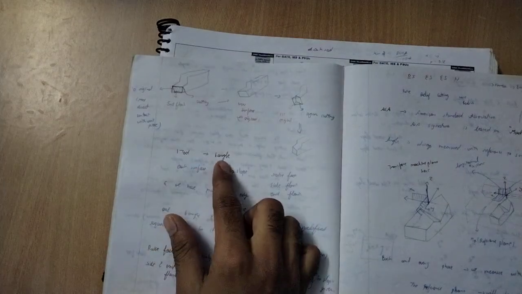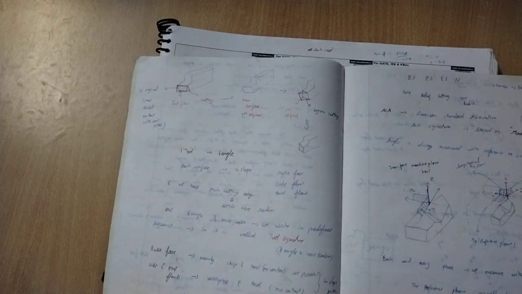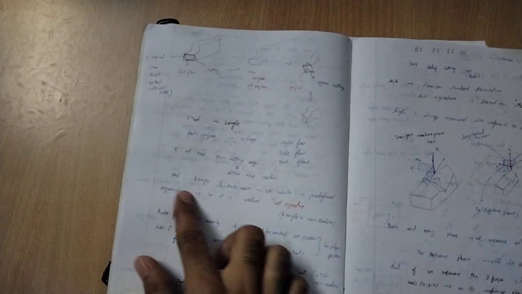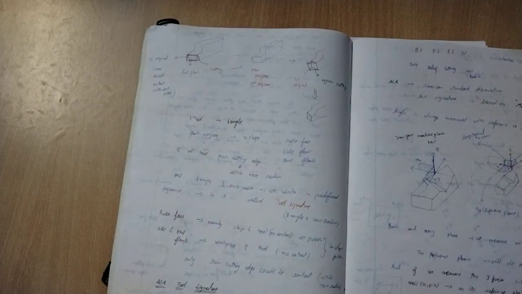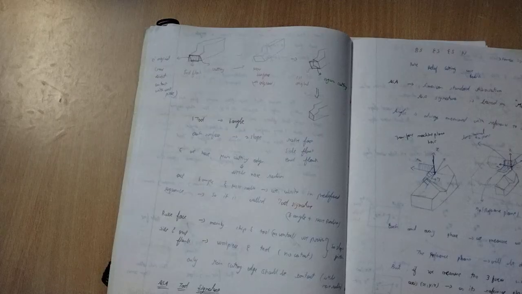So you can see one tool, 6 angles. Each angle has 2 slopes: rake face, side face and flank face, okay. So you can see 6 angles and nose radius. We write them in a predetermined sequence. It is called the tool signature, 6 angles plus nose radius, okay. Rake face means the chip and the tool have no contact, okay. We provide mainly that chip and tool have no contact, and side and end flank have no contact between workpiece and tool, okay. And only the main cutting edge should be in contact, okay. I think you can answer.